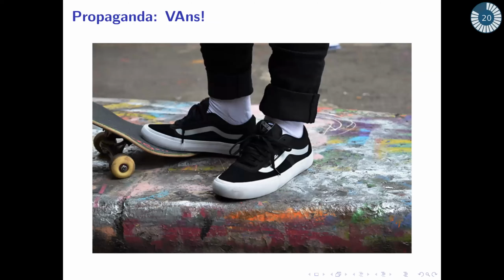So some propaganda, we had to name our algorithm somehow, and we have termed it bands because it's variable ansatz. And this reminds to some skater shoes, which are quite popular nowadays.